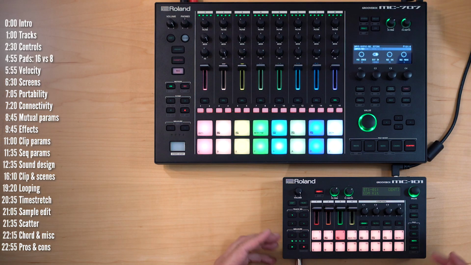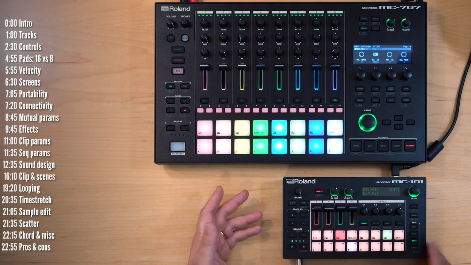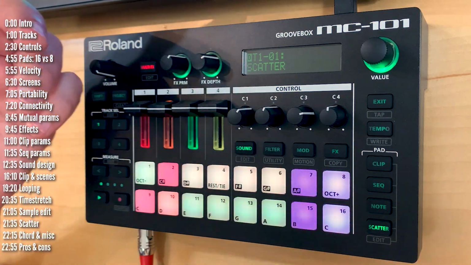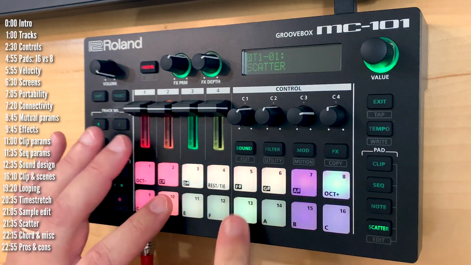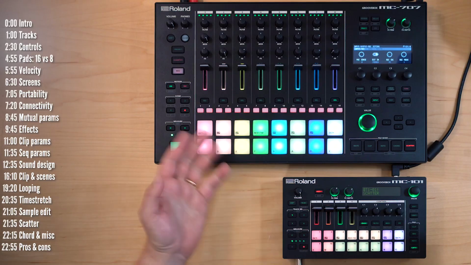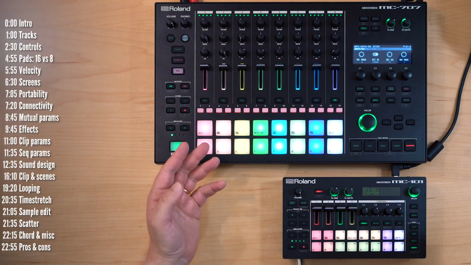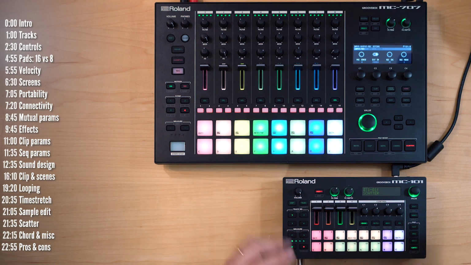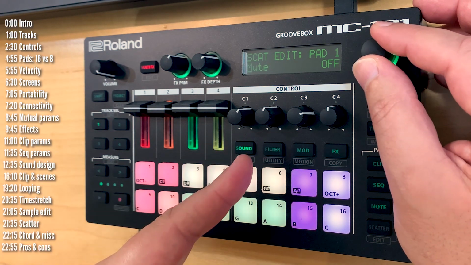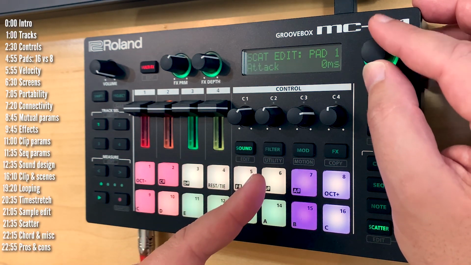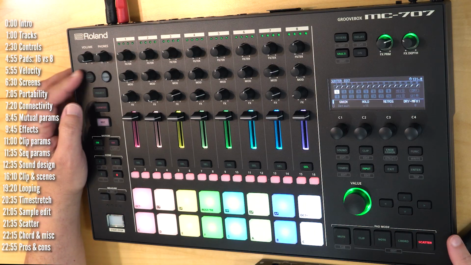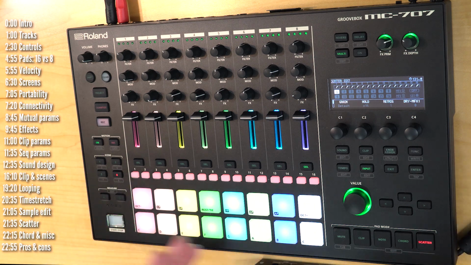Let's look at a few more miscellaneous similarities and differences. Both instruments have scatter, which is an additional layer of beat synchronized effects. Now, I demoed this extensively in my 707 clip, so I won't repeat it here, but in both cases you have access to scatter parameters, right? So if you hit Shift and Scatter, there are a bunch of scatter parameters you can edit here, right? To change the character of the scatter. Same goes here, Shift, Scatter, and you can change the scatter effects on a per pad basis.